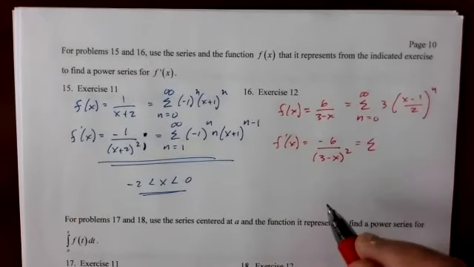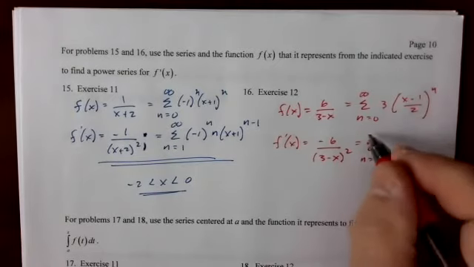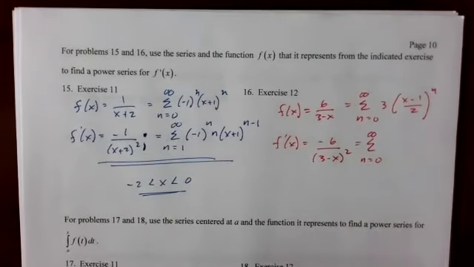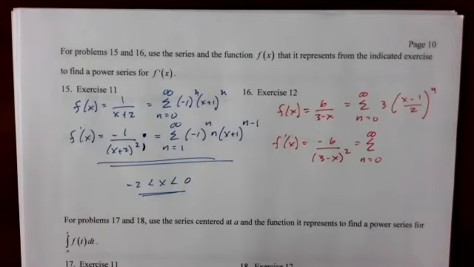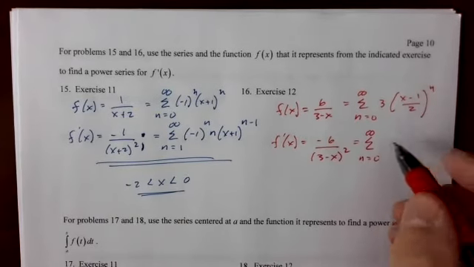equals the sum. There's no alternating thing here, so I'm going to leave this infinity. And maybe I should change it to 1. Yeah, it's fine. N comes out front. I'm going to pull the 2 out.